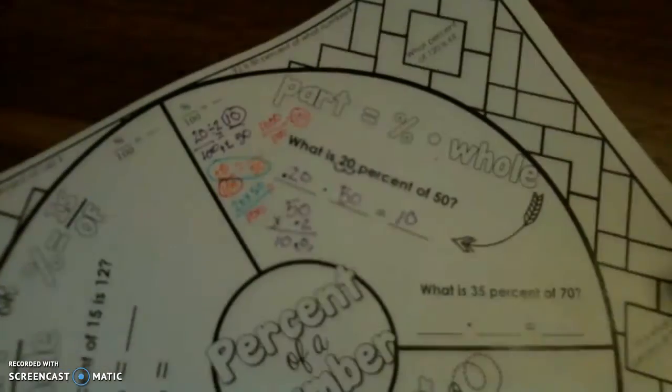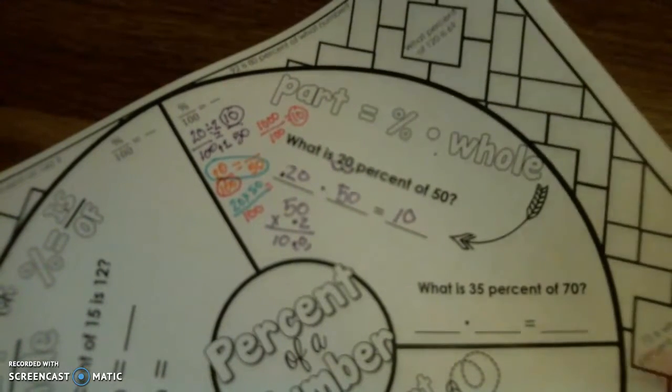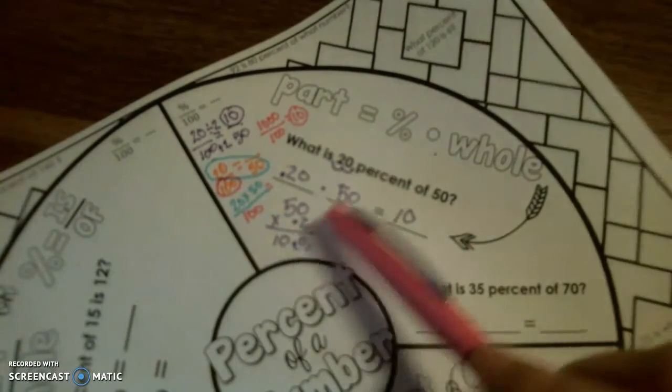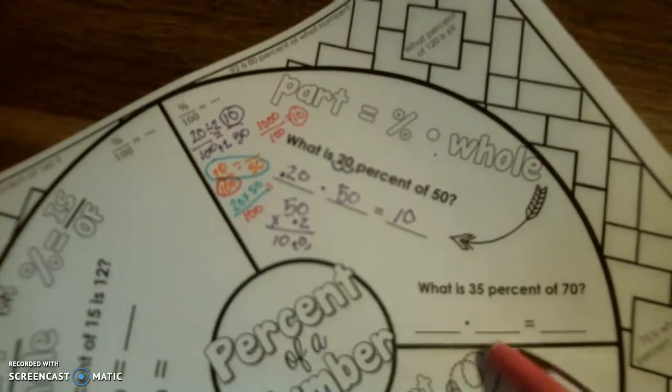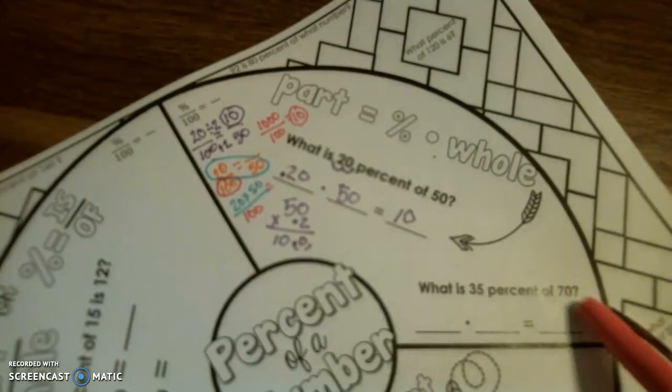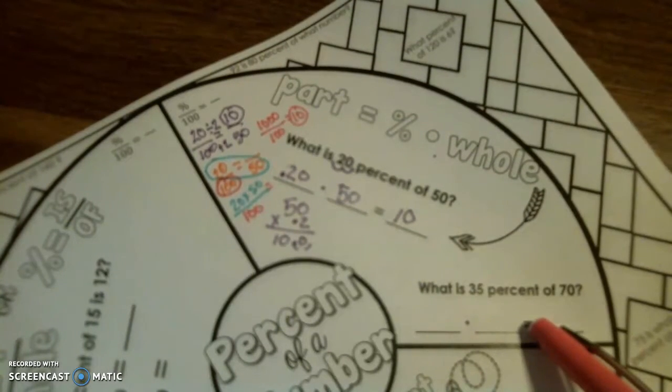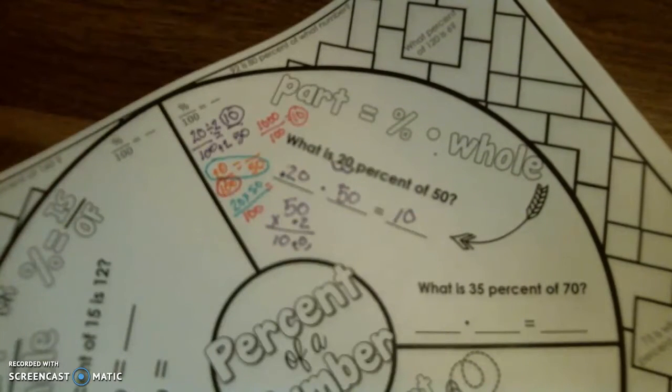So what I want you to do right now is try one of those three methods to find 35% of 70. When you're done, raise your hand and I will come check it.